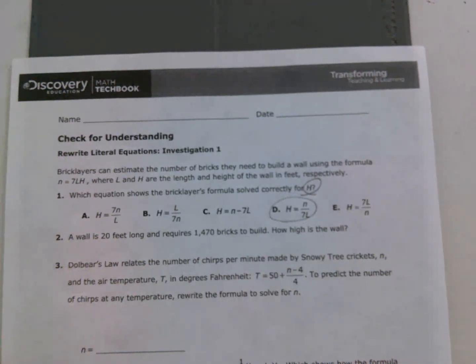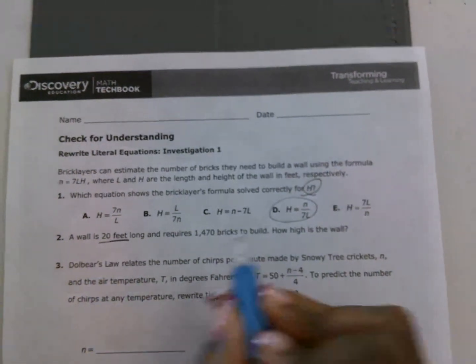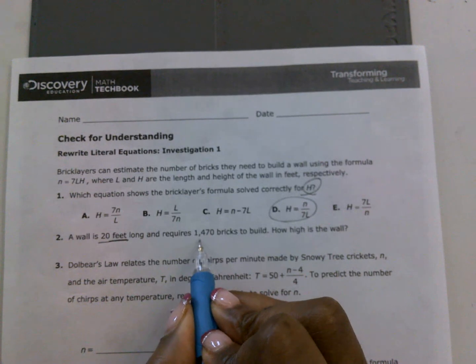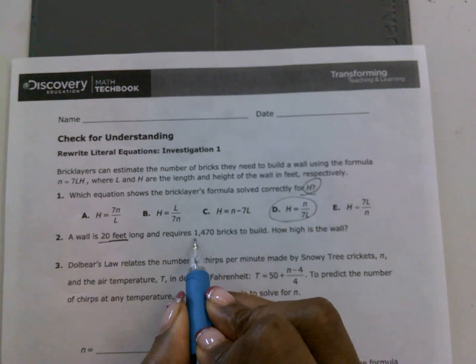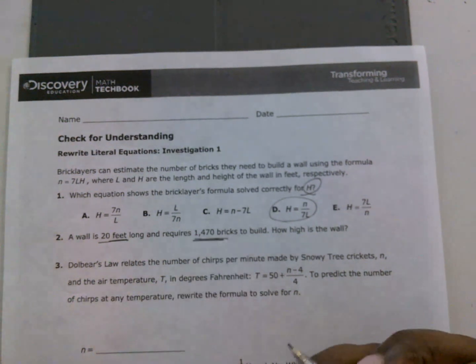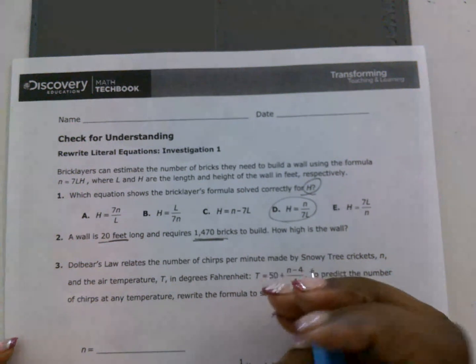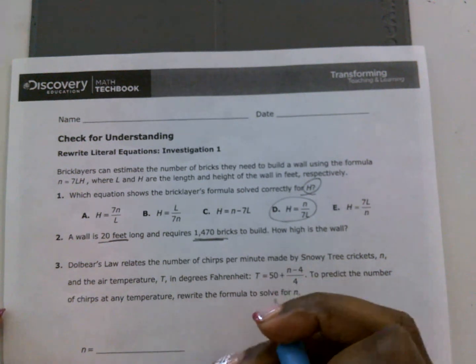Okay, a wall is 20 feet long and requires 1,470 bricks to build. How high is the wall? So all you're doing is substituting. Any questions about how to do that? Substitution.